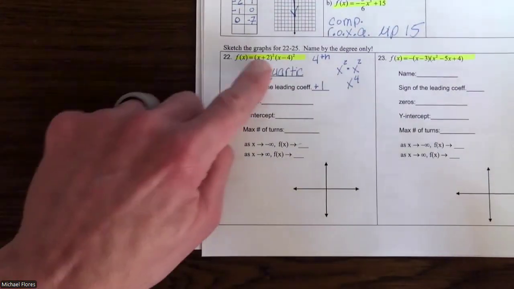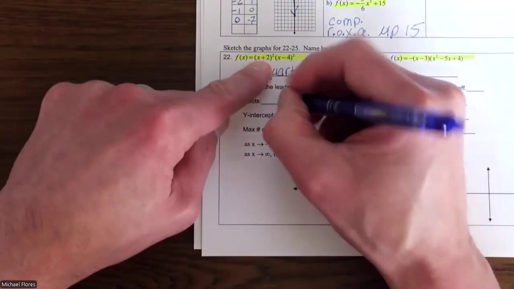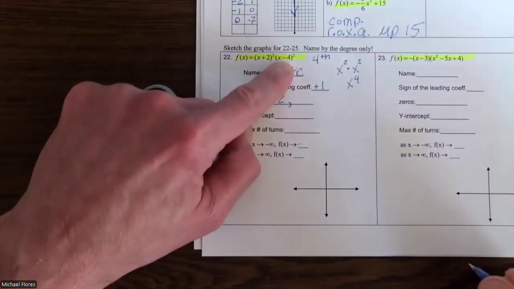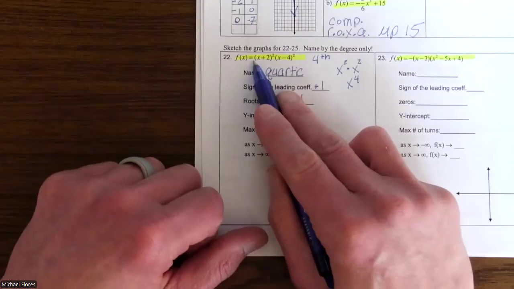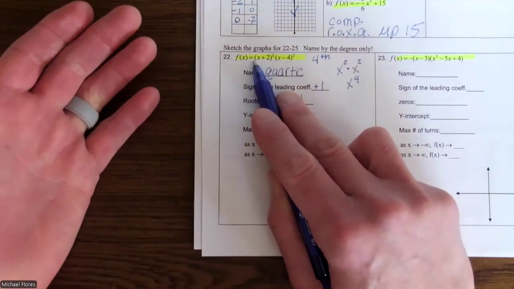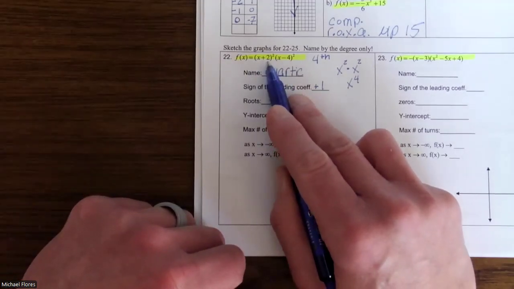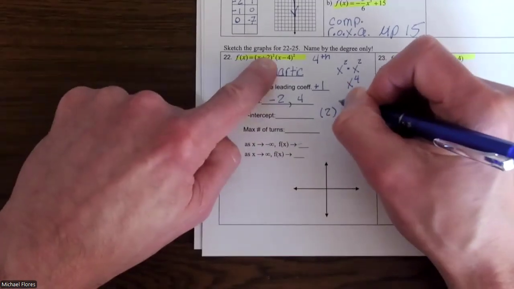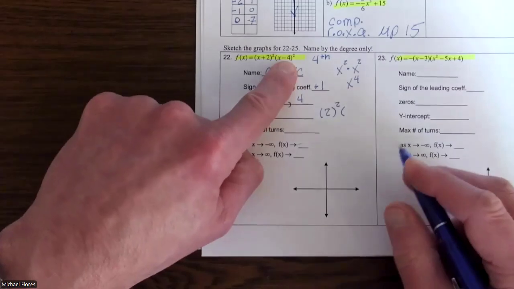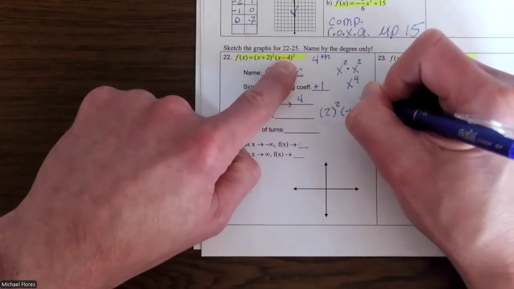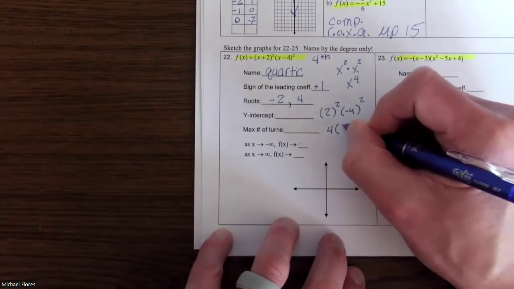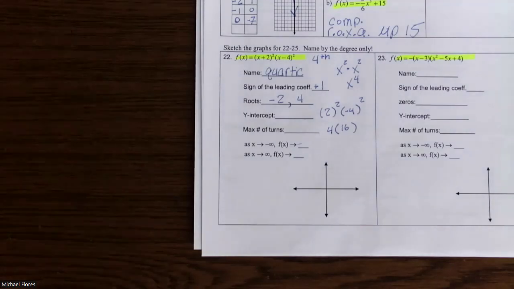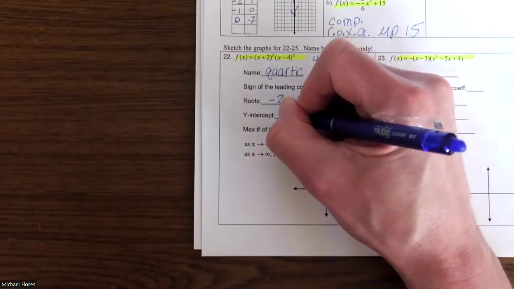Roots. What are our x-intercepts? It's in factored form. Keep that number, flip the sign. Keep that number, flip the sign. Y-intercept. Take a look at, is there anything in front of the parentheses? I guess you could say 1, but that's not needed. Look at the constant in here. Take that number. Notice it's being squared. Look at the constant here. Take that number. Notice it's being squared also. 2 squared is 4. -4 squared is 16. And my brain is tired today, so I'm going to my calculator. 4 times 16 is 64. That's our y-intercept.